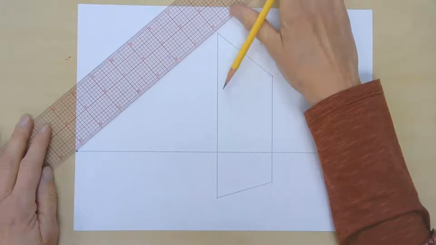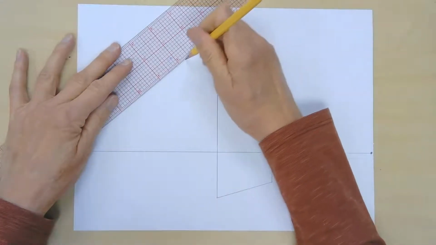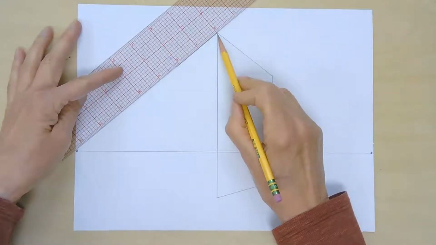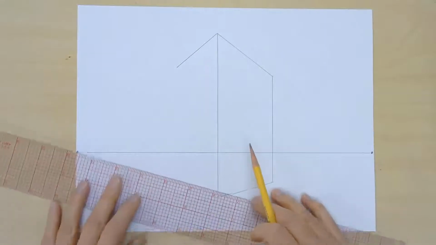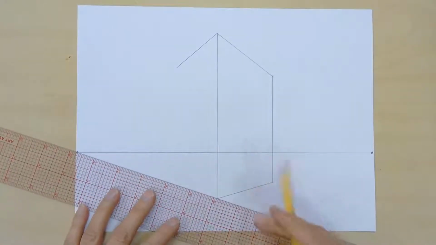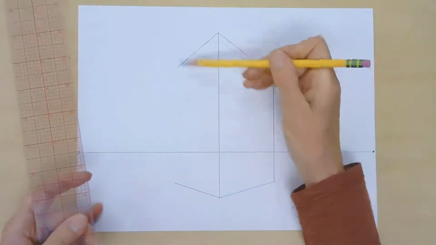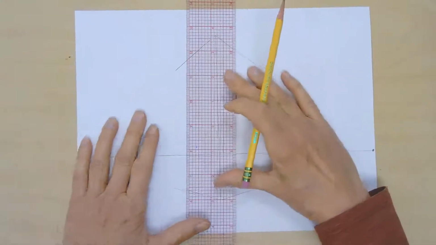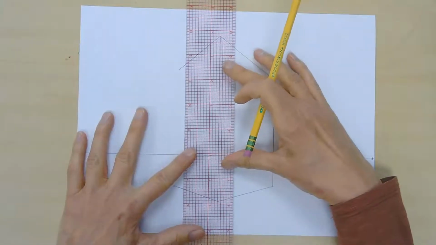On the other side, we'll make this a bit shorter, lining up the top of the vertical line and the left vanishing point, and repeat on the bottom. Back edge is a vertical line. I'm using my ruler, lining it up with one of the lines I've already drawn to keep it straight.